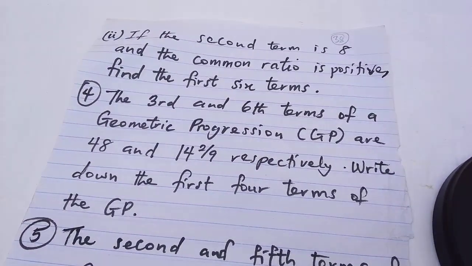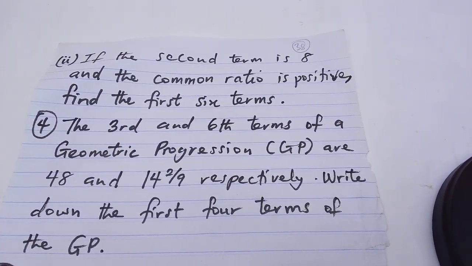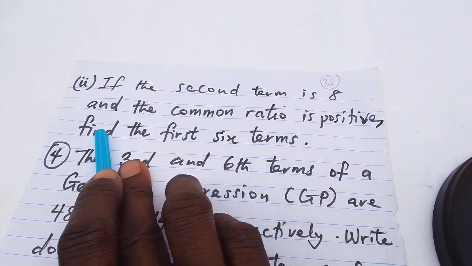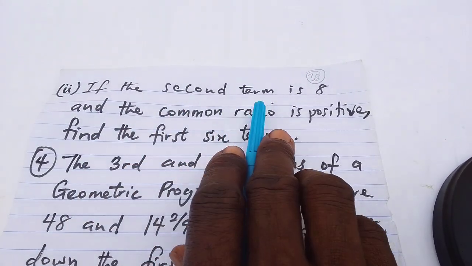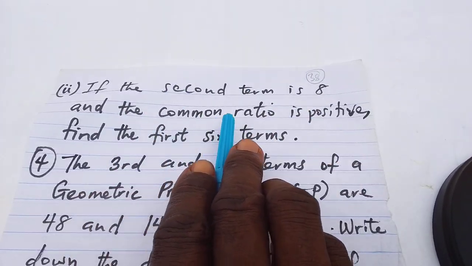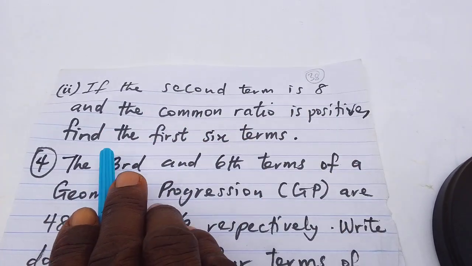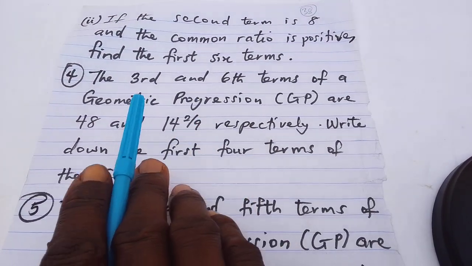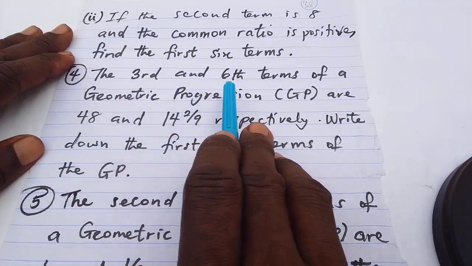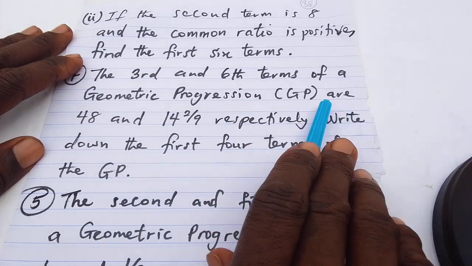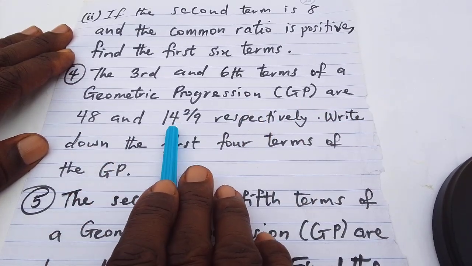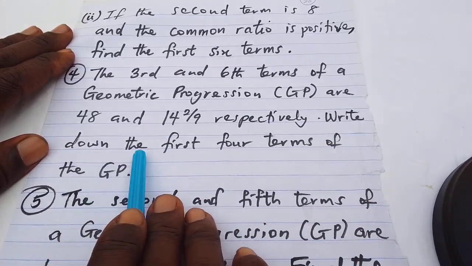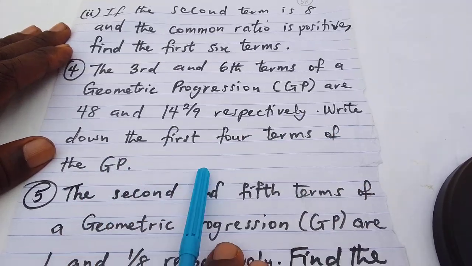Then number 3, Roman figure 2, it says if the second term is 8 and the common ratio is positive, find the first 6 terms. Then number 4, the third and sixth terms of a geometric progression are 48 and 14 2/9 respectively. Write down the first 4 terms of the GP.